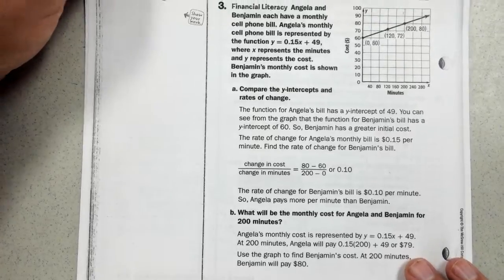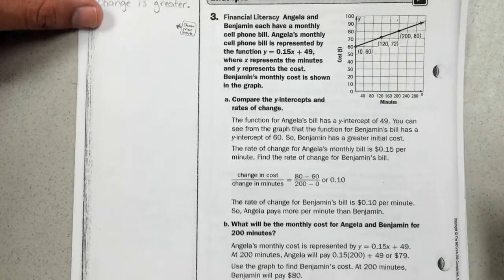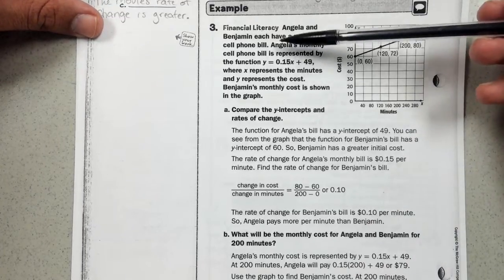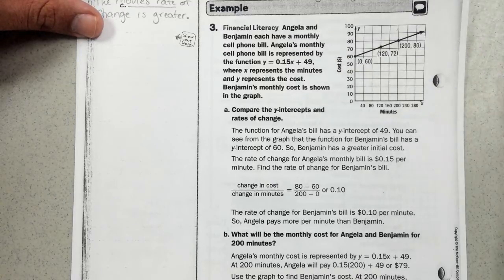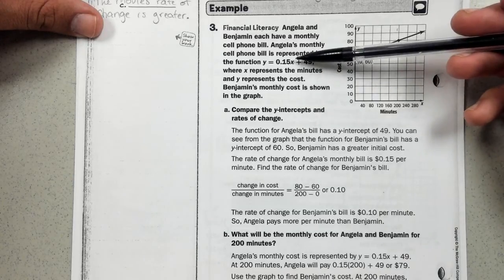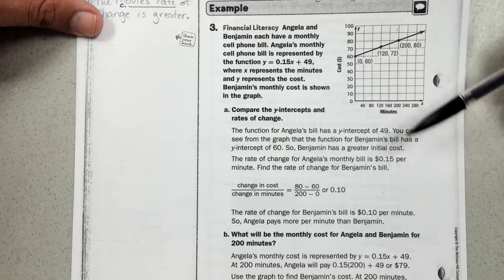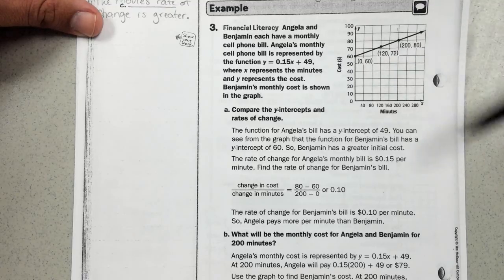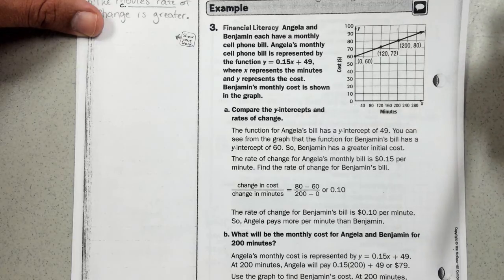So on 3, it's the same thing. You're comparing y-intercepts and rates of change, except this time instead of a table, we've got a graph. Still have a word description and a graph. Angela's monthly cell phone bill is represented by 15 cents per minute plus $49, where Benjamin's monthly cost is shown in the graph, and there's Benjamin's cost. You're going to compare y-intercepts and rates of change.